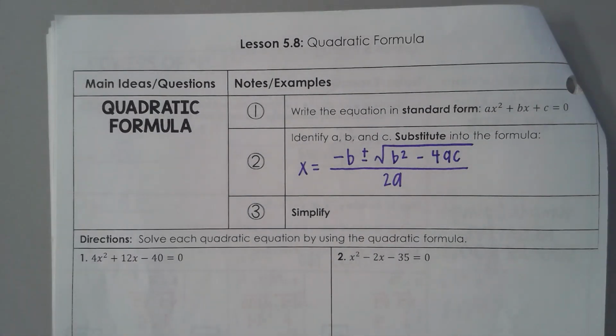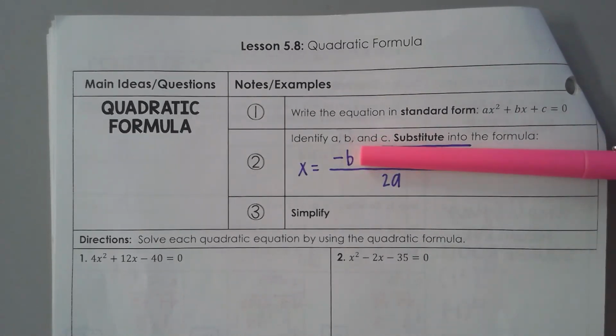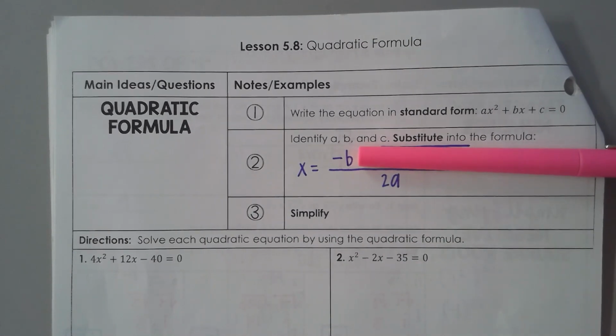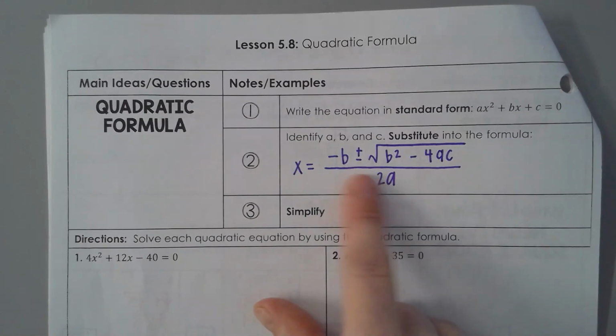Does anything in this formula look familiar? Yeah. The b squared minus 4ac. Where have we seen that before? Yesterday with the discriminant. What if I cover up that? What about all of that? Negative b over 2a. Where have we seen that before? Finding the x of the vertex. Good. So what we do is we plug in the a, b, and c.